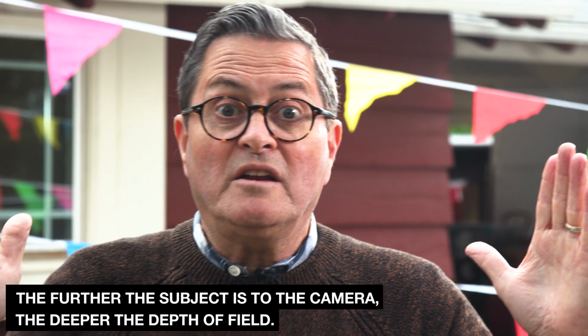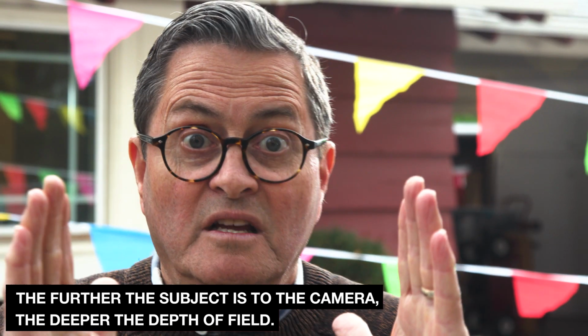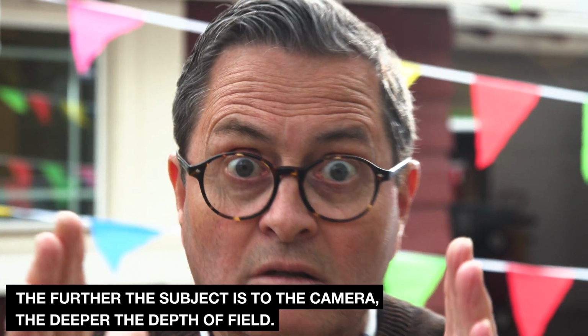So the closer you get to your subject, the shallower the depth of field. The further you get away from your subject, the greater the depth of field. The closer you get to the subject, a shallower depth of field.